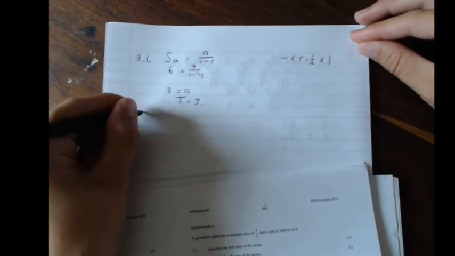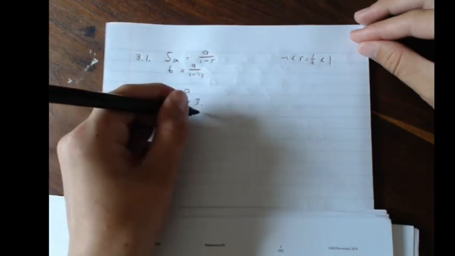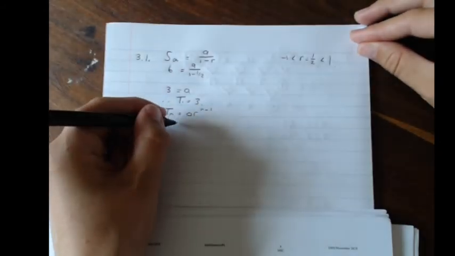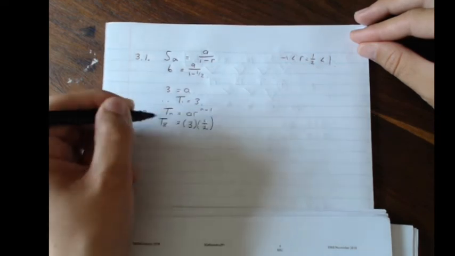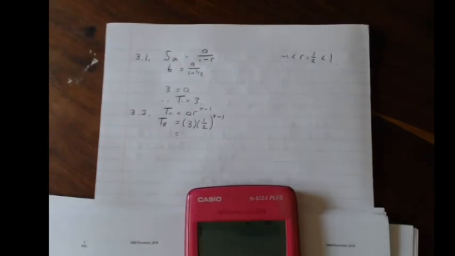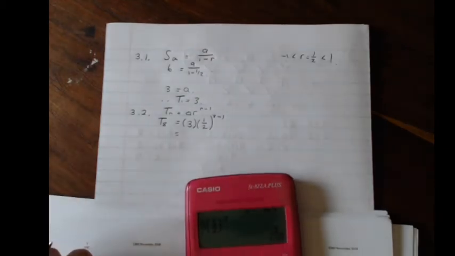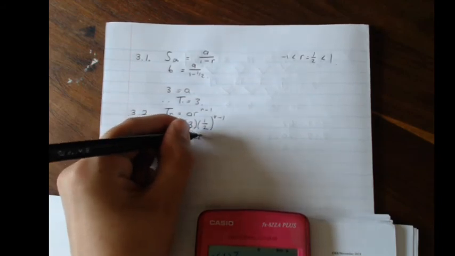Okay, 3.2. Calculate the 8th term of the series. This is then a geometric. So I have ar to the power of n minus 1. I have my first term. I want the 8th term. The first term is 3, and the r value is a half. The 8th term will be 8 minus 1 there, and I can just substitute into my calculator. So I have 3 over 128. Right, that's 3.2.